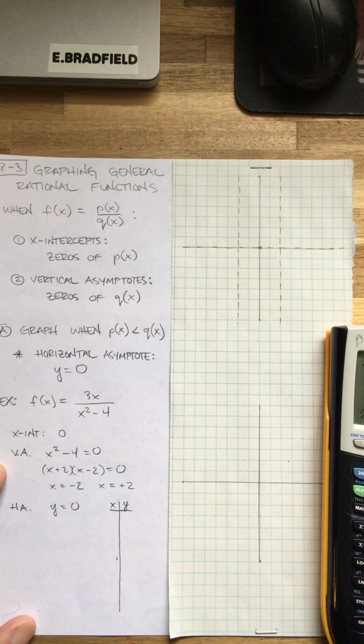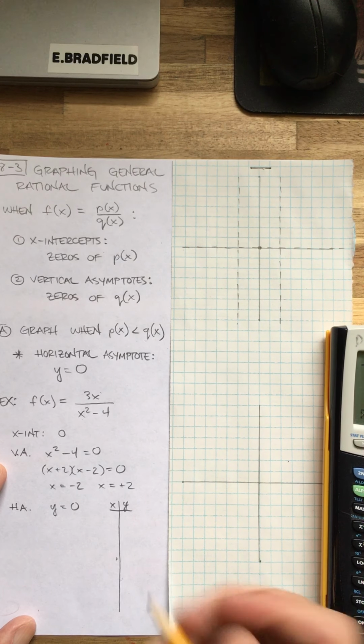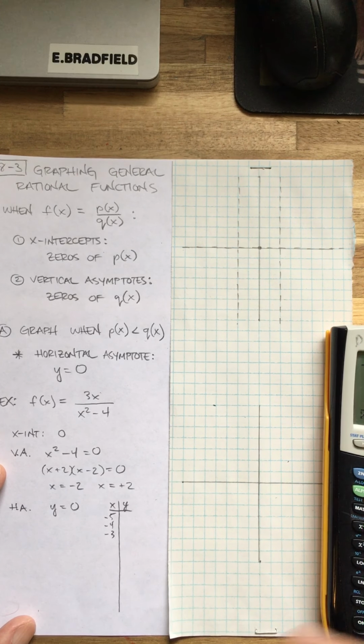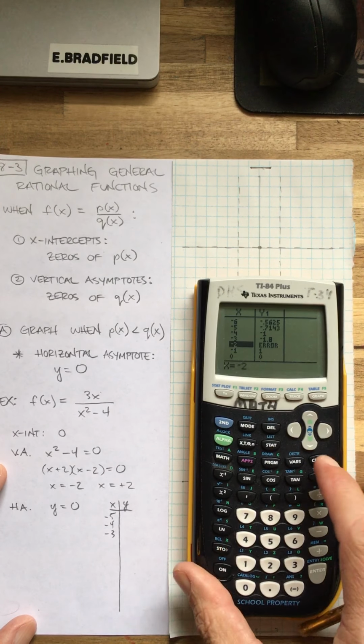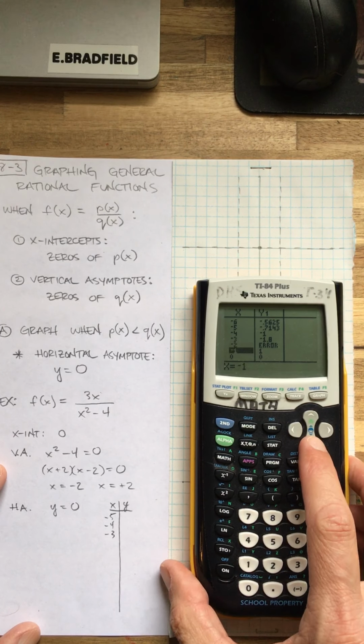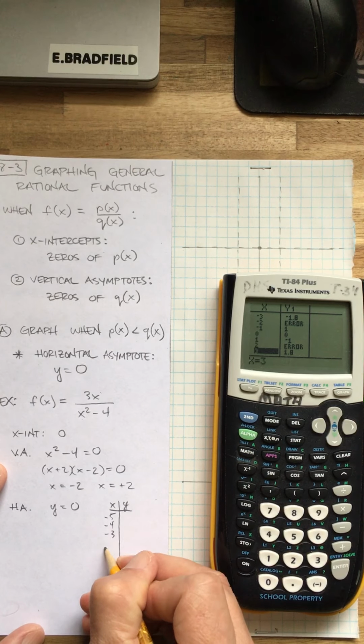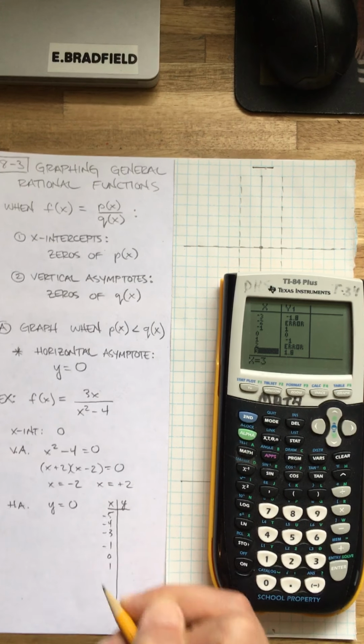X and Y. I'm going to get 3 points on the left side of that asymptote that I drew up there. So -5, -4, and -3. Okay. Then I'm going to get 3 points to the right of that asymptote. So -1. Oops, let me go this way. Oh, sorry about that. I didn't see my calculator was off the screen. Okay, so -1, 0, and 1.